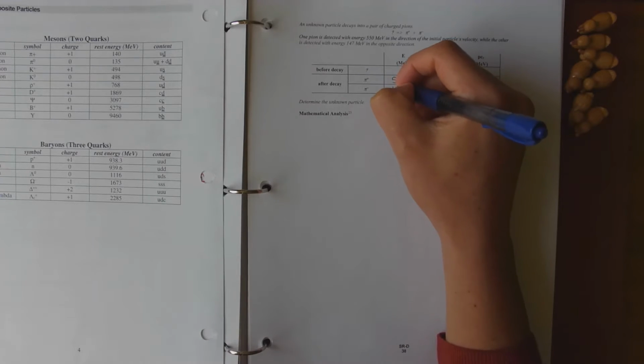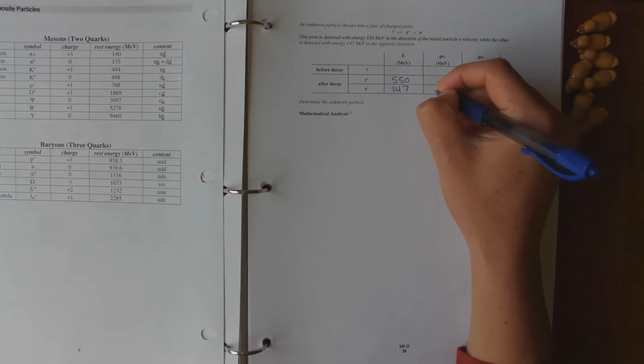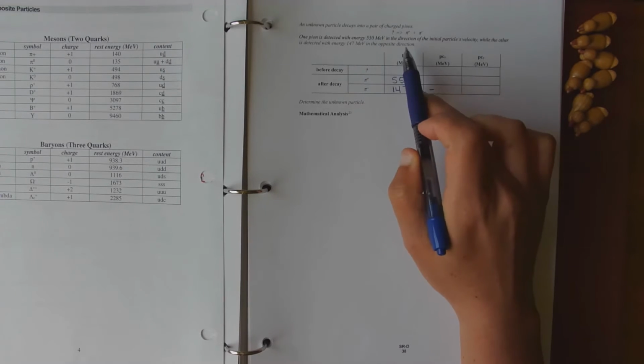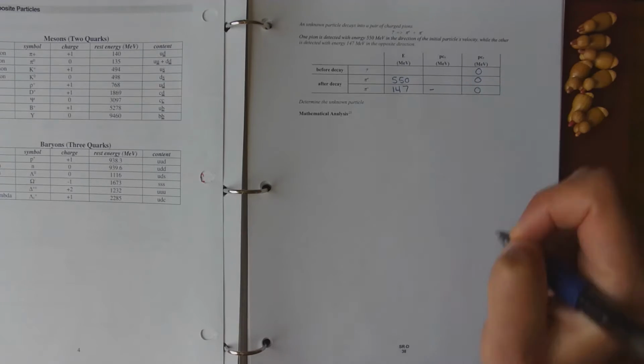The other one is detected with an energy of 147, but in the opposite direction, which means the momentum is going to be negative. Also, because one particle is going in the same direction and the other one's going in the opposite direction, that means this is a one-dimensional problem, so we can say the y component for the momentum for each of these is 0.